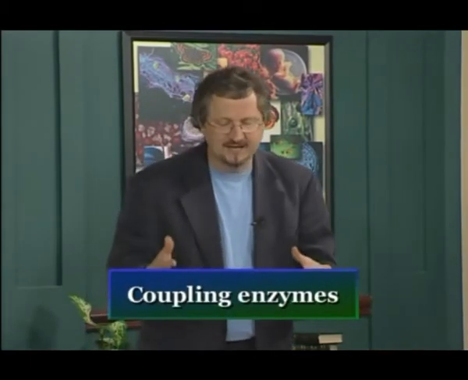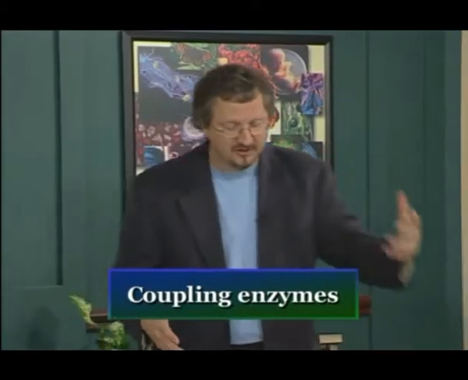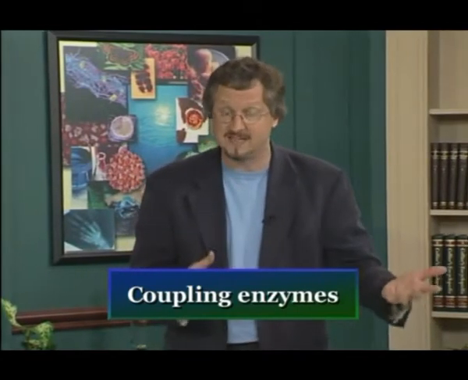That is, a coupling enzyme is an enzyme that couples the exergonic reaction that hydrolyzes ATP to ADP and an inorganic phosphate group. It couples that with an endergonic reaction, such as a reaction that converts some low-energy substrate to a high-energy product.